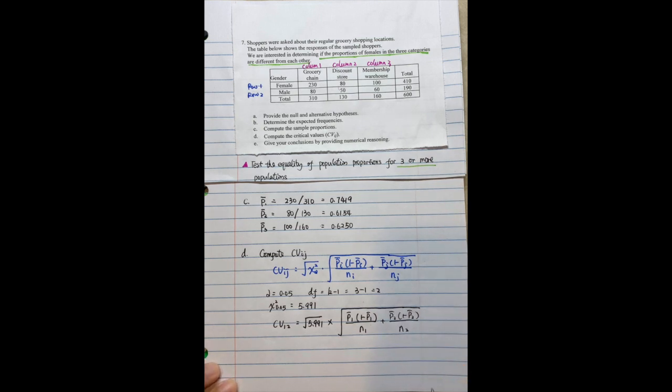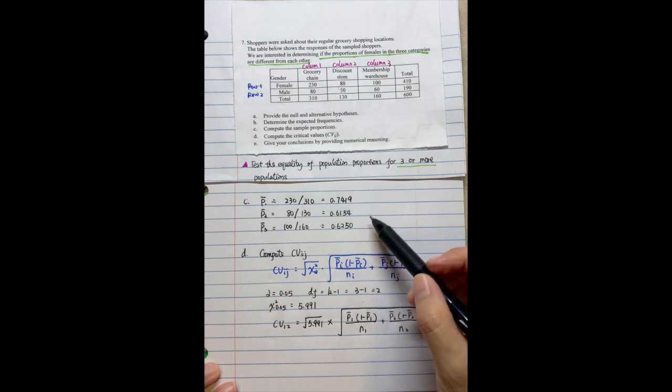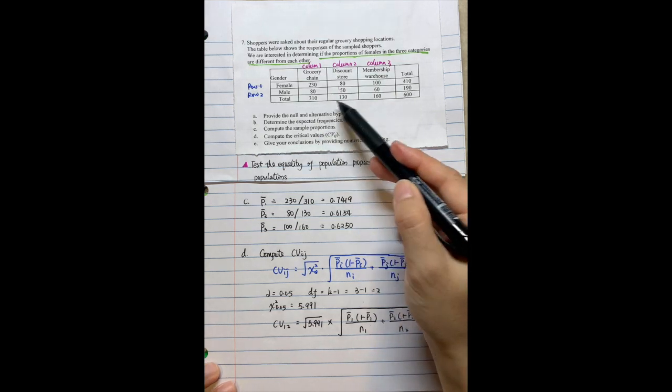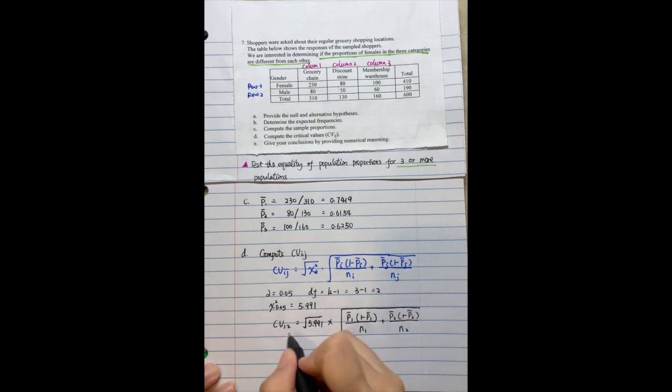So what we need to do is just put the numbers from part C and their sample sizes into this formula, okay?